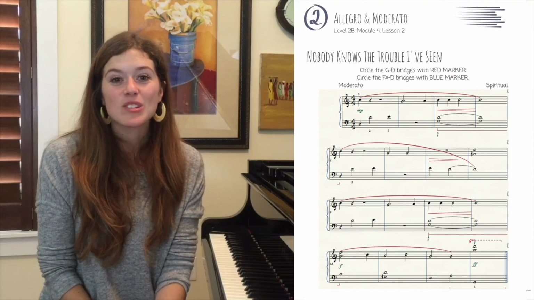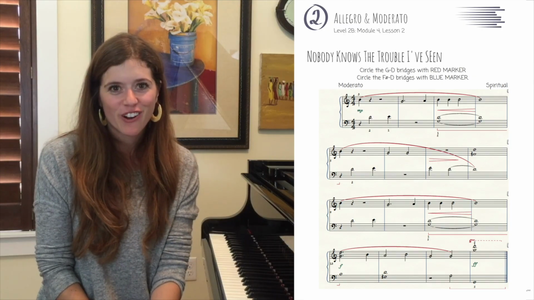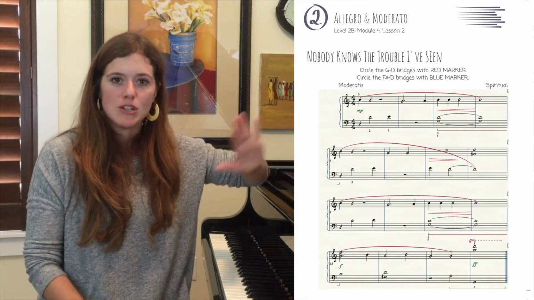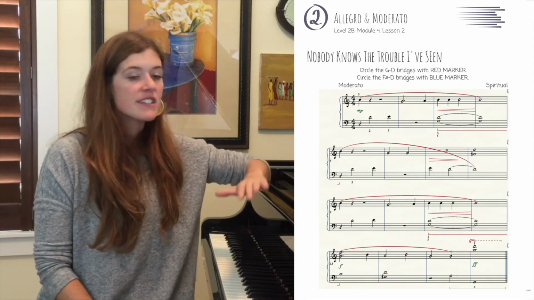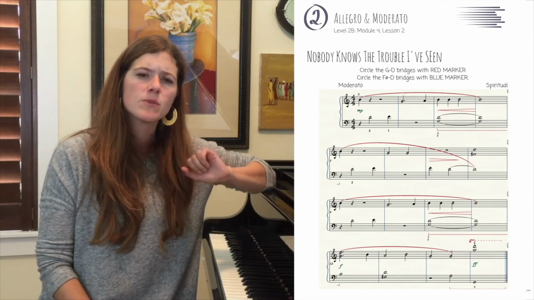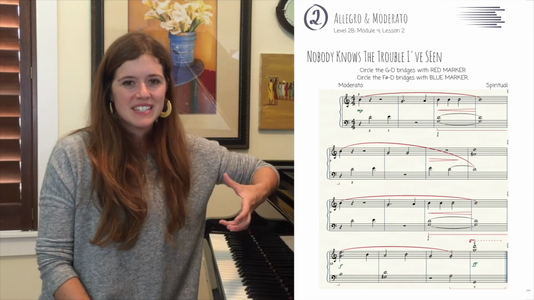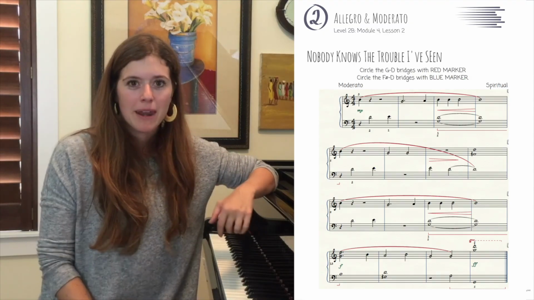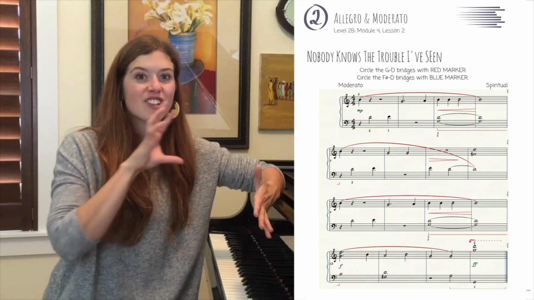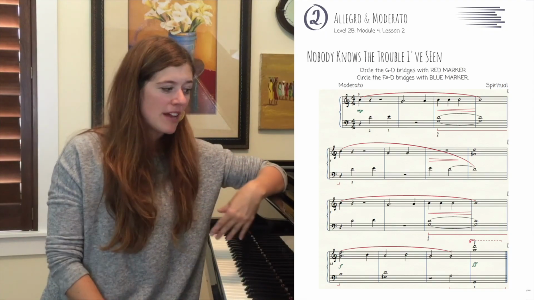Your piece this week is going to be a spiritual, Nobody Knows the Trouble I've Seen. You maybe have heard this song before. And there are a couple of symbols and things I want to point out to you before we take it to our piano. The first thing is our tempo speed. It's indicated at the beginning of the piece above the treble clef. That's where tempo speed is always going to be indicated. It says moderato. Now this doesn't mean the first time through you need to play at a moderato speed. That's what you're going to work up to. So you might start with really slow practices, and as you get comfortable, move it up to moderato speed.